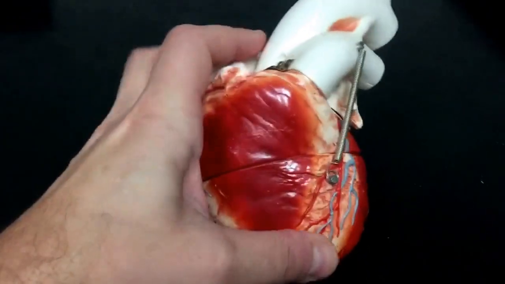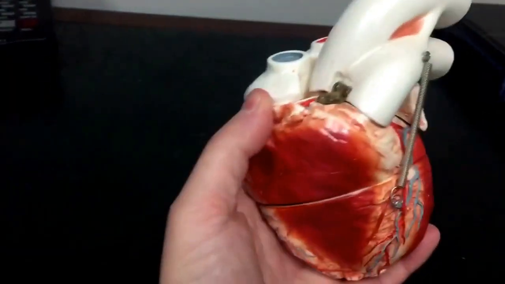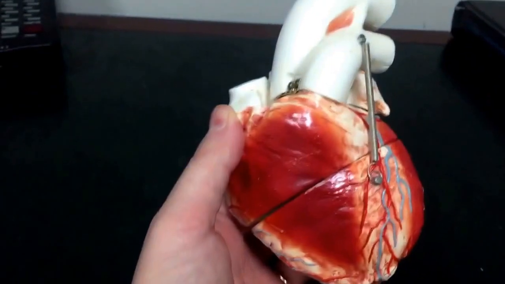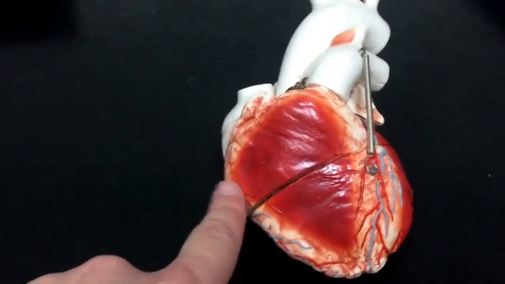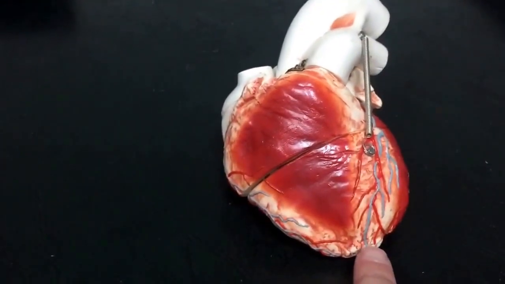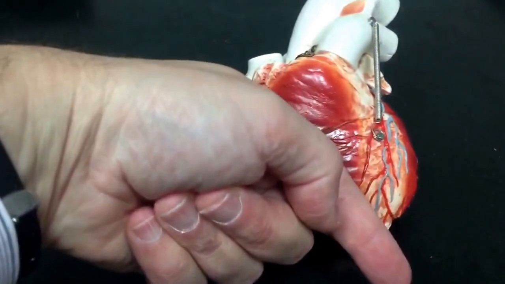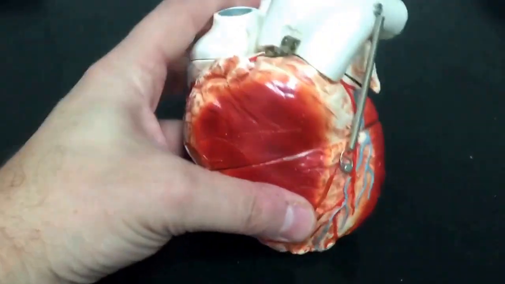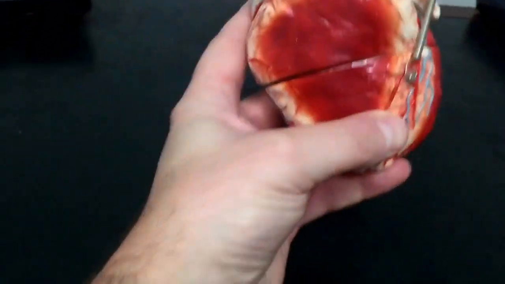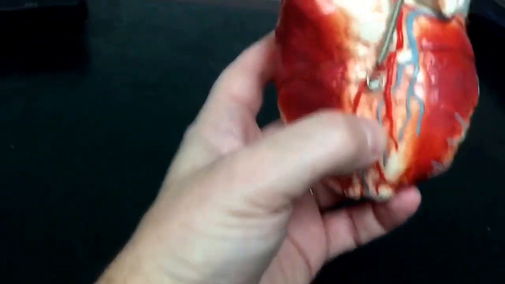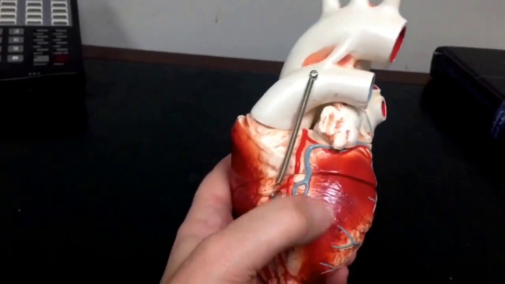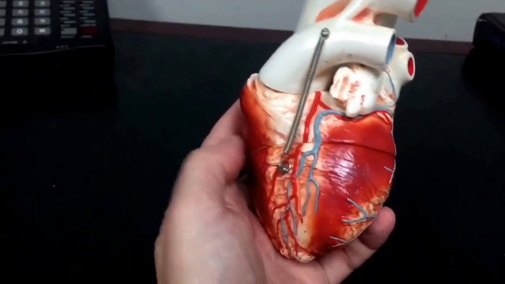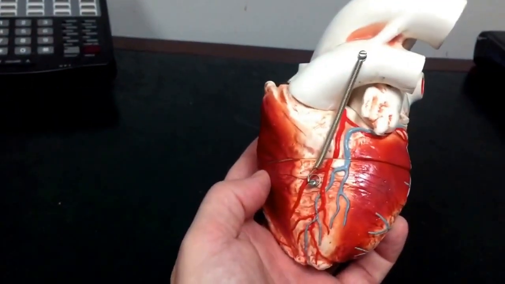Let me just mention one more thing. The heart is kind of triangular, or almost triangular or elliptical. The apex of the heart is going to point down toward the left. If I were to orient this right down the middle between the left ventricle, which is here, and the right ventricle here, it would look like this.